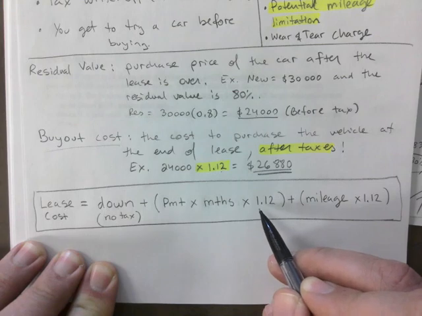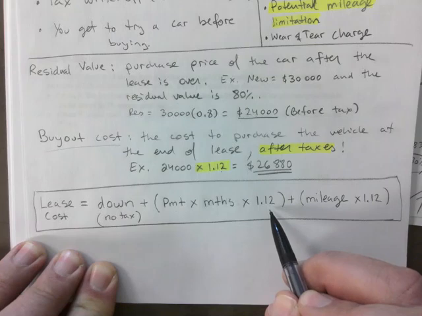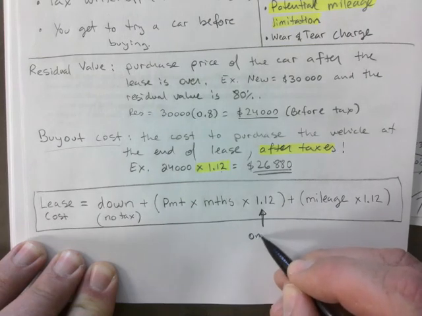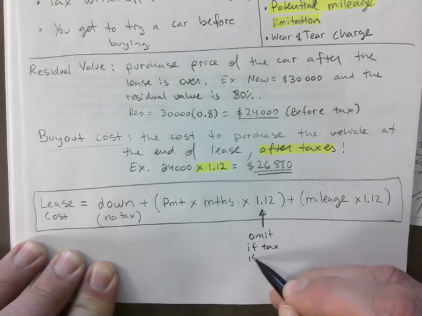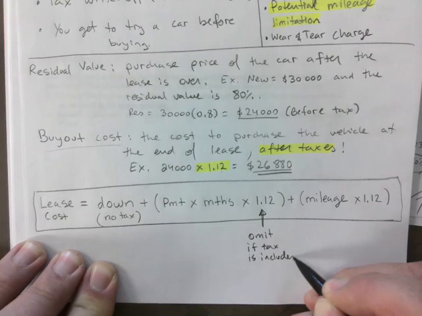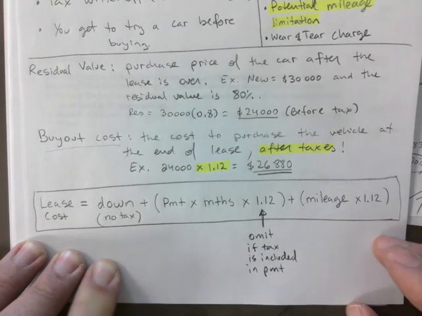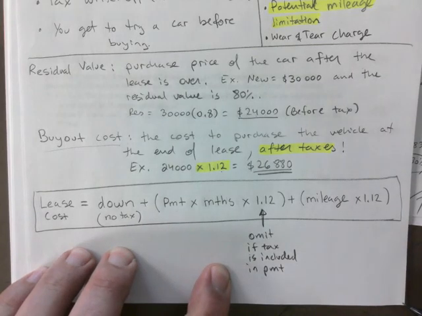But if taxes are included in your payment, you should not be doing this. So I don't know if you want to make a note. Omit if tax is included in payment. So I would say omit that if it's already included.